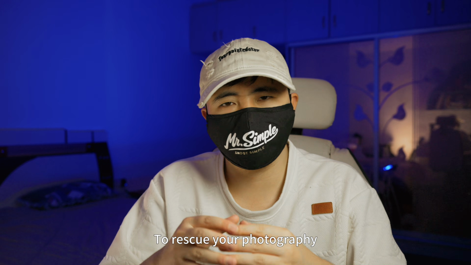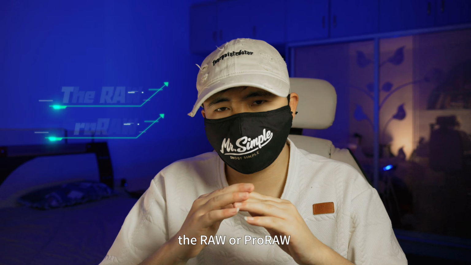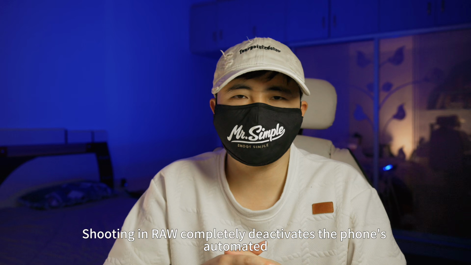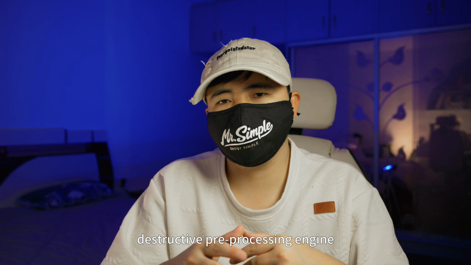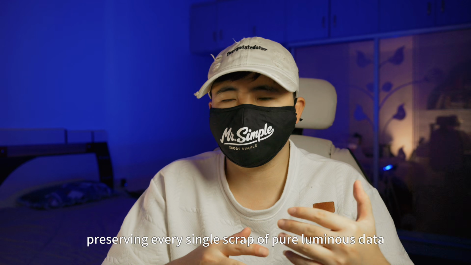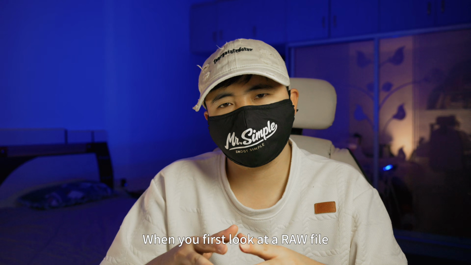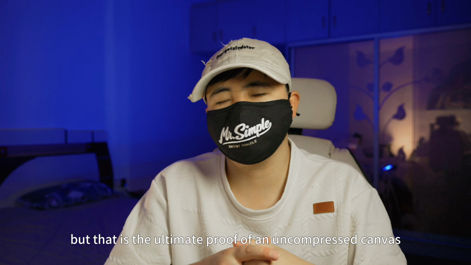To rescue your photography, dive into your settings menu and activate the RAW or ProRAW recording format. Shooting in RAW completely deactivates the phone's automated destructive pre-processing engine, preserving every single scrap of pure luminous data. When you first look at a RAW file, it might look flat or muted, but that is the ultimate proof of an uncompressed canvas.